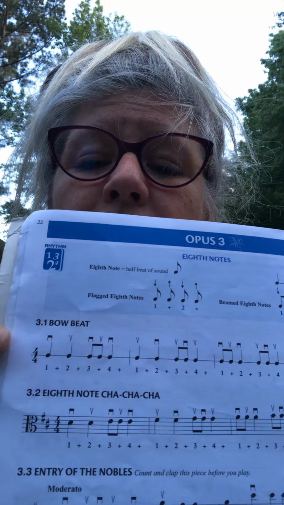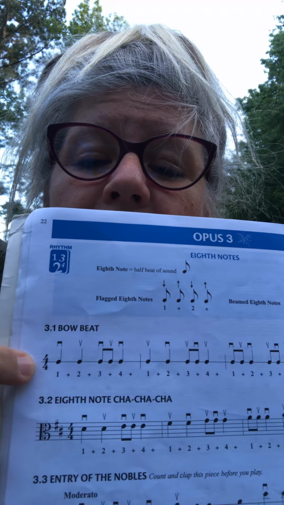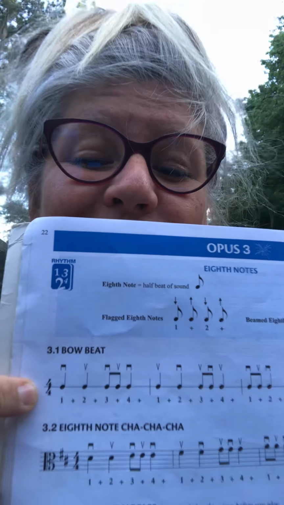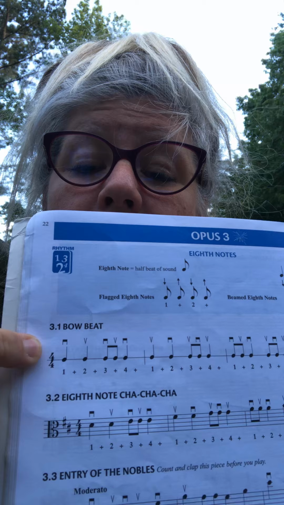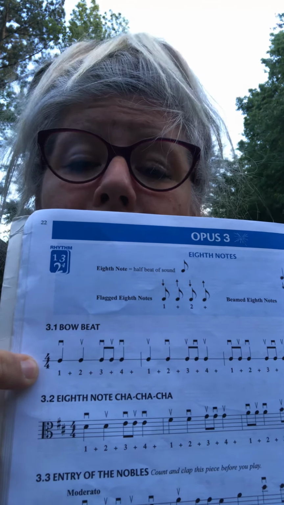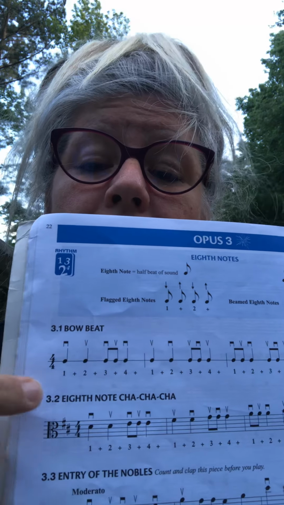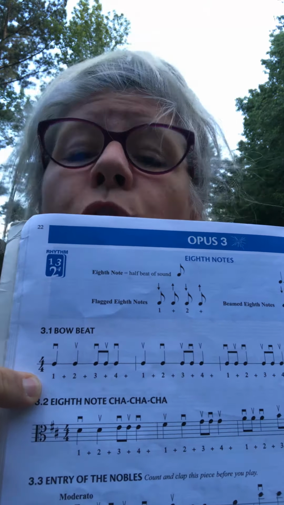So when I look at 3.1, I always want to start with my fraction, which is the time signature. Remember that? The top number tells me how many beats are in a measure, and the bottom number tells me what kind of note gets one beat. So if it's a 4, 1/4 of a whole note is a quarter, or 1/4 of a dollar is a quarter. Think of money. So I have four quarters in every measure.